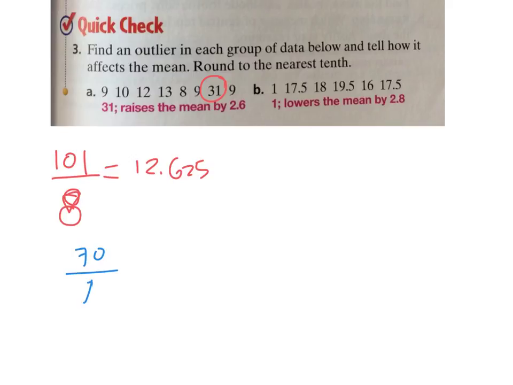If I don't include it, so I take the 31 back out, it adds up to 70, and there's only 7 numbers to divide by, because I removed it. And that means my mean is 10. So you can see by including the 31, my mean increased by 2.625.